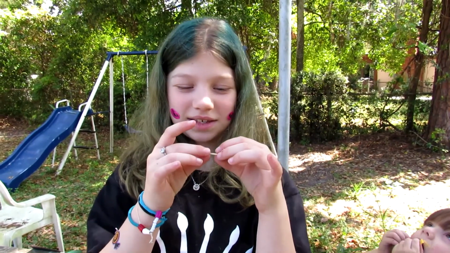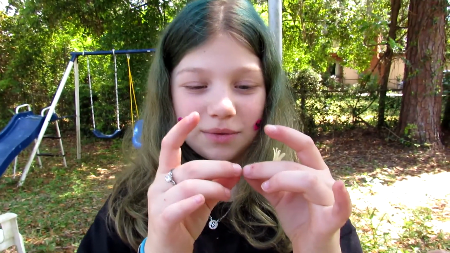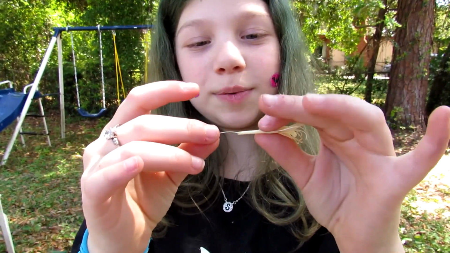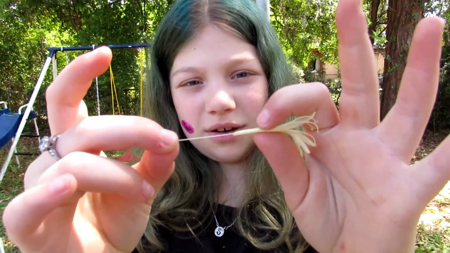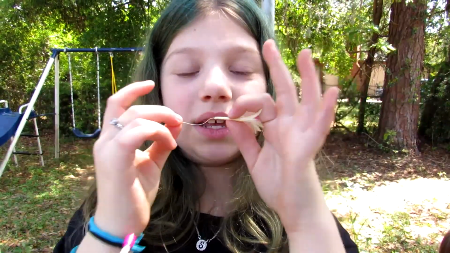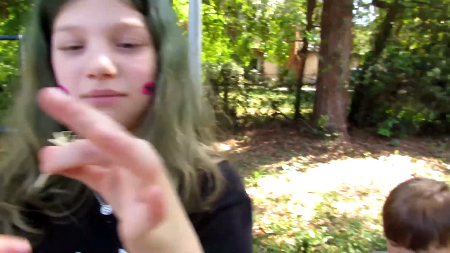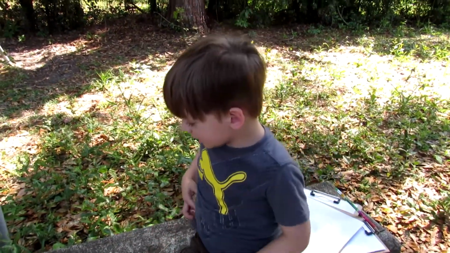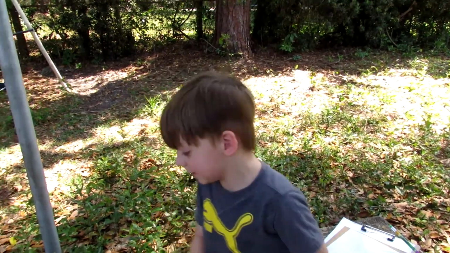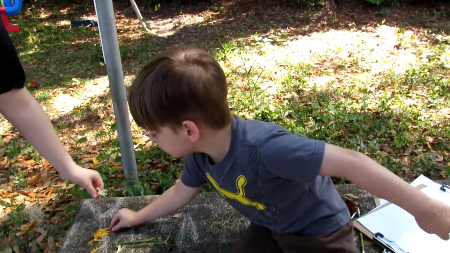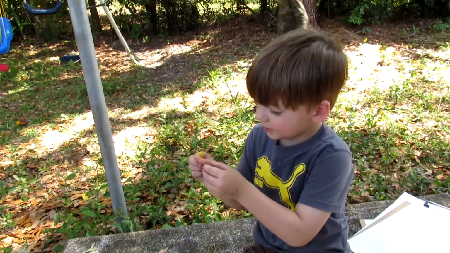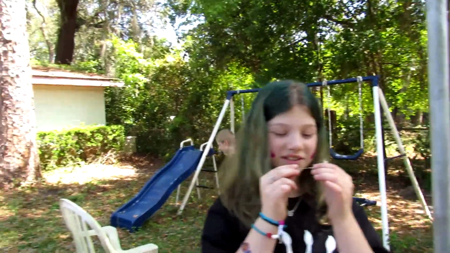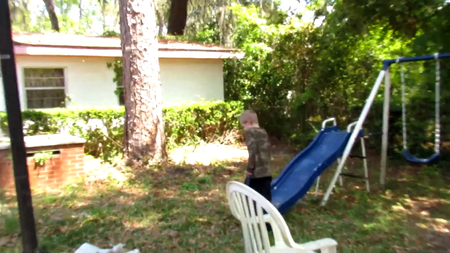Hey guys, my mom taught me honeysuckle. Whenever you pull this part, nectar comes out, and then you can eat it. It's really, really good. The white ones really taste good, and the other ones taste yummy. Yeah. Colt, I'm eating more. How did you like the honeysuckle?